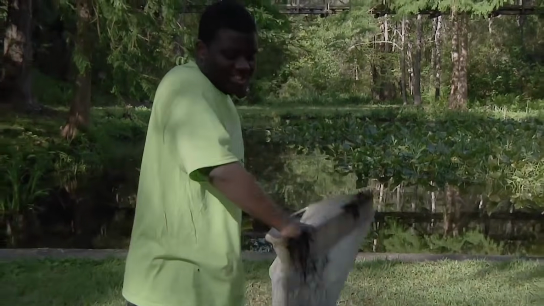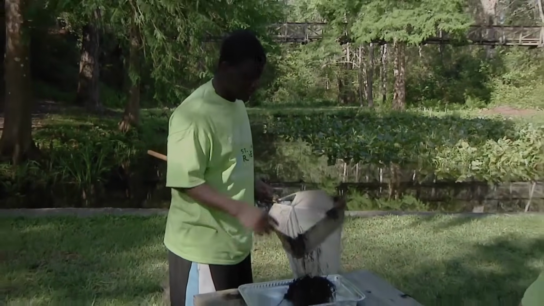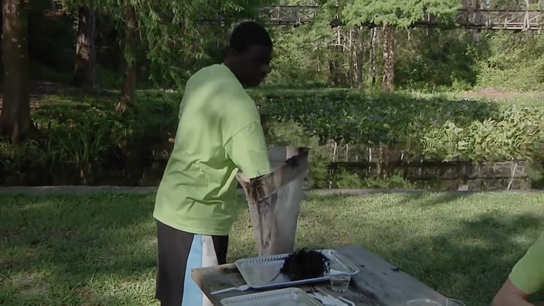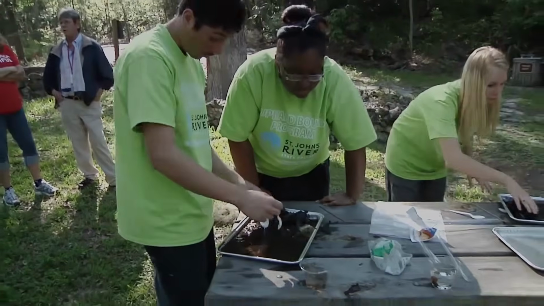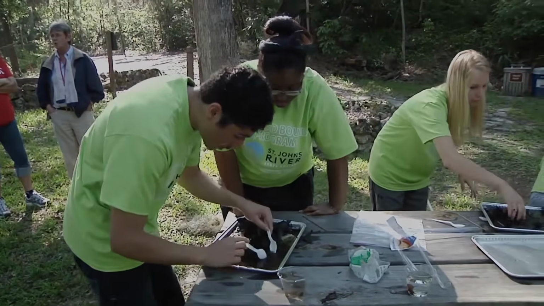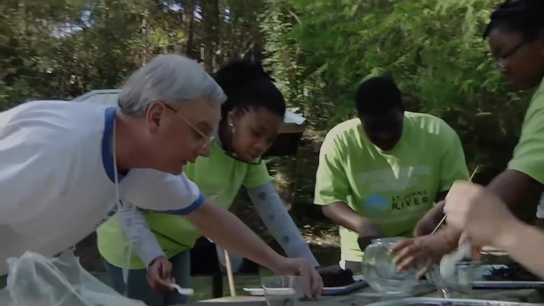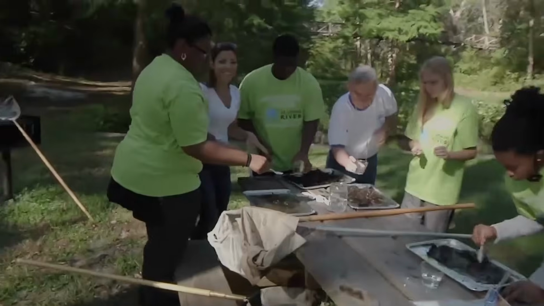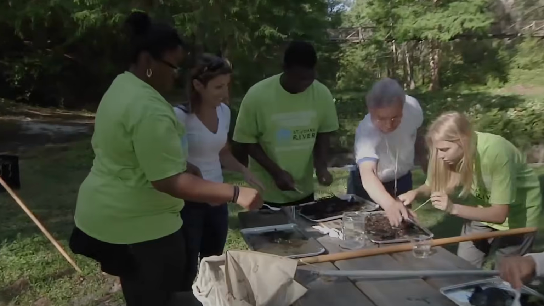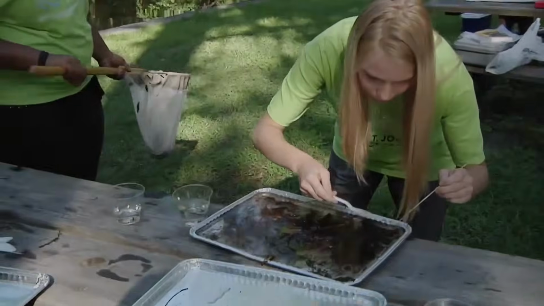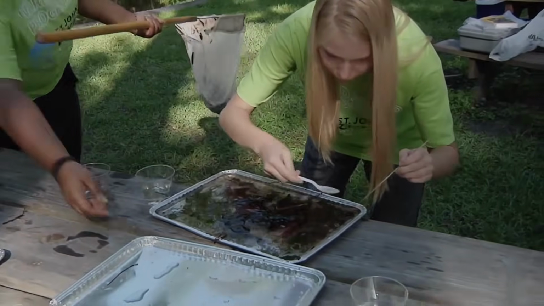Next, you will want to place the contents of your dip net in a shallow pan. Carefully sift through the vegetation to determine what creatures you've caught. Put the creatures in cups with a little water for further examination.